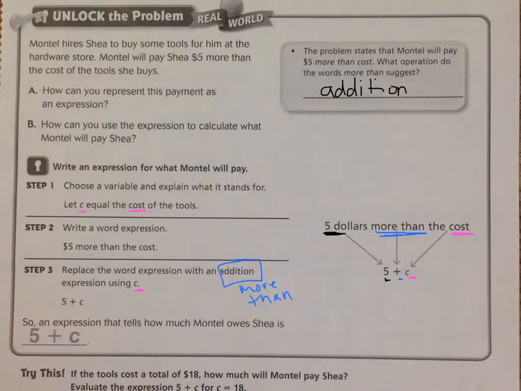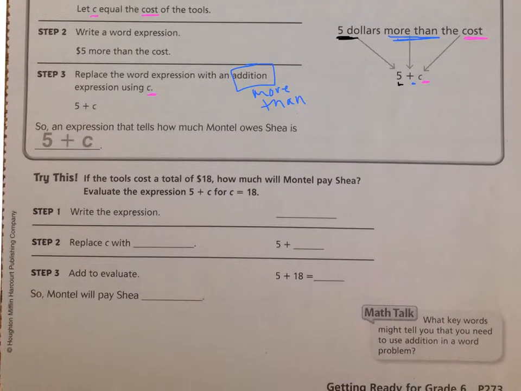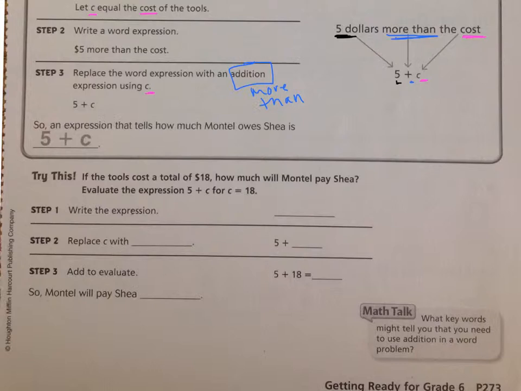So now that we have our expression, let's move down to the try this. The try this says, if the tools cost a total of $18, how much will Montel pay Shay? Evaluate the expression 5 plus C for C equal $18. So evaluate, remember, means to solve. Okay, 5 plus C for C equal 18.